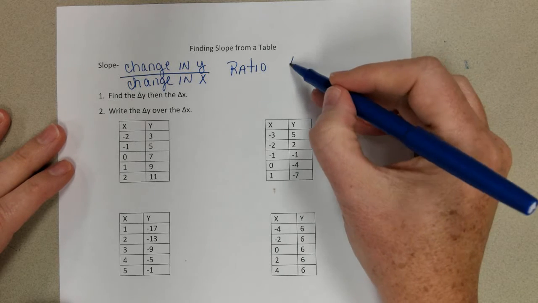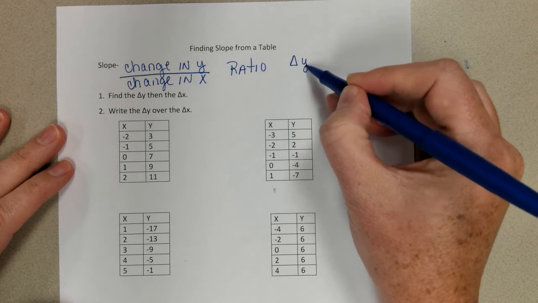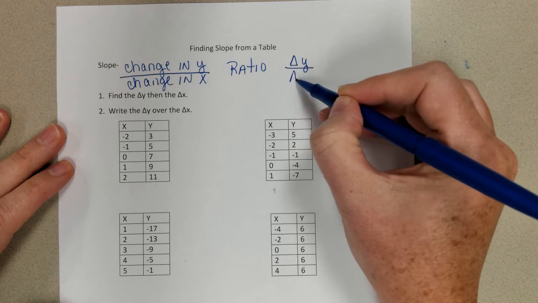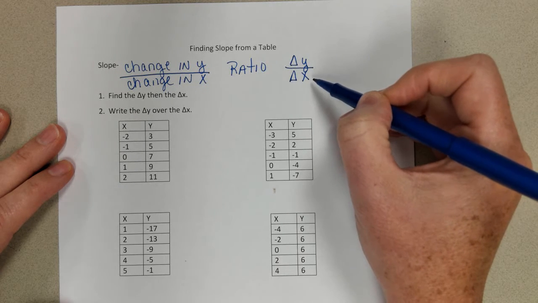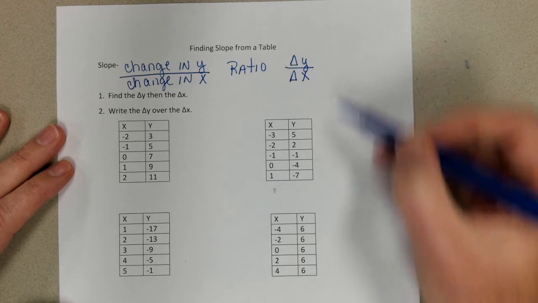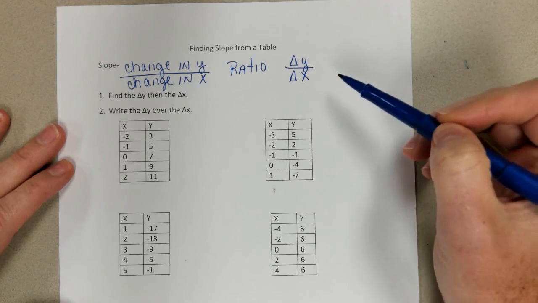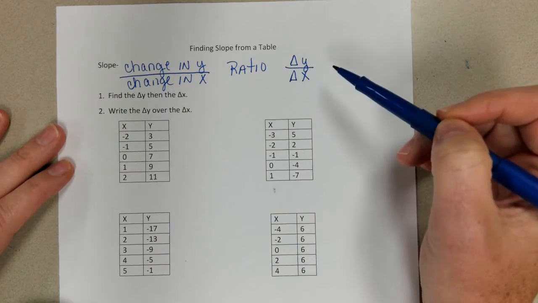And you see the triangle everywhere because a triangle means change. So when you see a triangle, it's the change in y over the change in x. Very important that you're writing this down. Even if you don't have the note template, you need to have these things written down in your notebook.